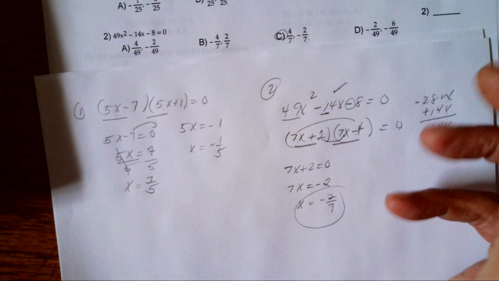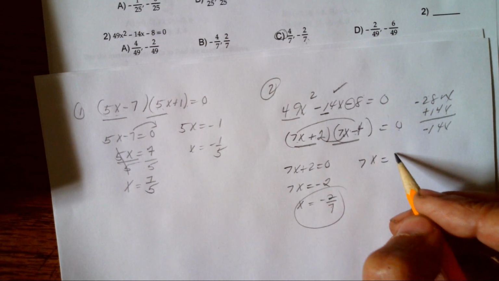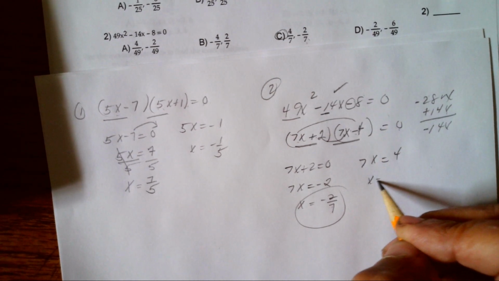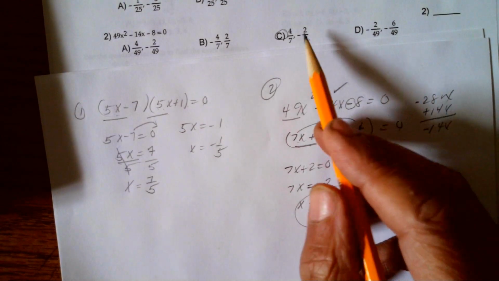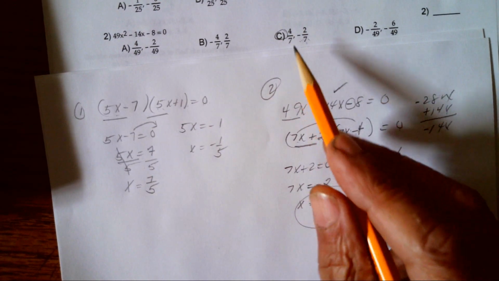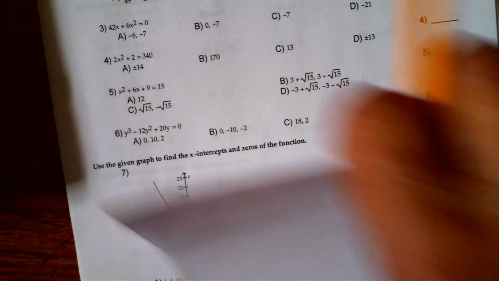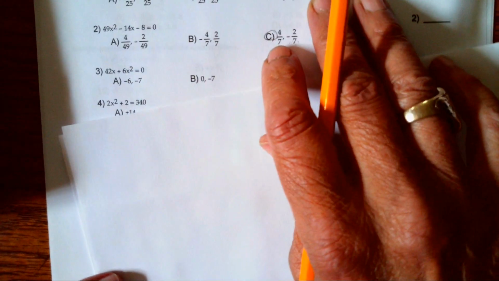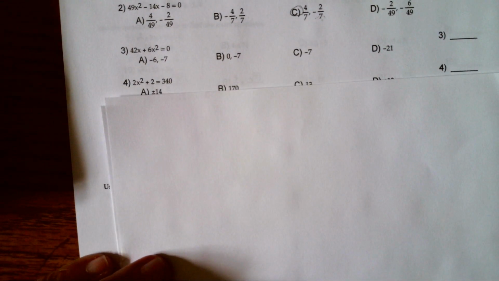Let us see. If I solve the other side just because I want to, bringing that over as a positive and dividing both sides by 7, there's my other answer, 4/7. You see it right there. But once I knew this is the only one that had negative 2/7, I was done. Why do more than you have to do?